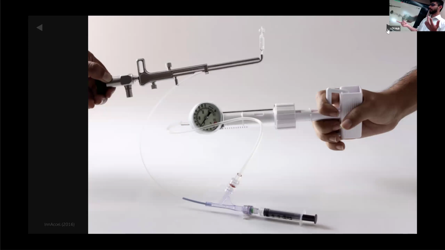For example, this is a surgical device which is used to relieve patients of chronic sinusitis. Those who have chronic sinus issues, this is a surgical device which helps open up the sinuses and prevent them from a chronic blockage. And this was developed in India as part of my undergraduate final degree work, and then it went into the market 2 years later.